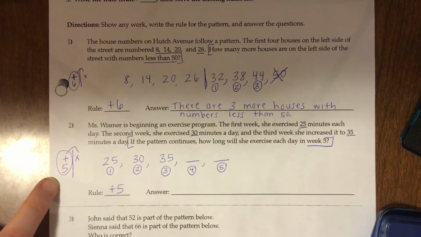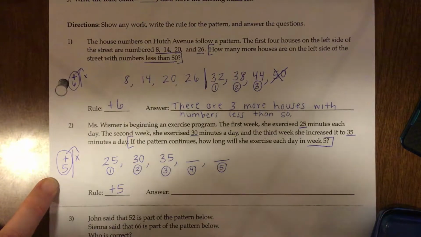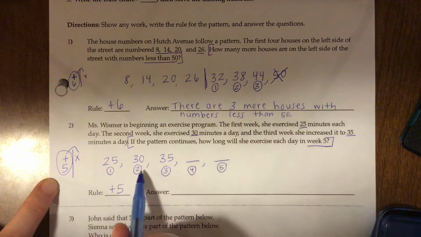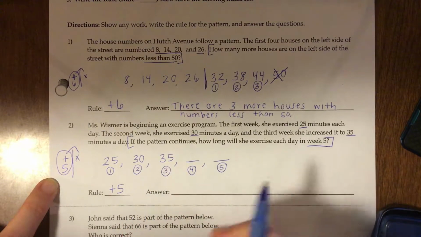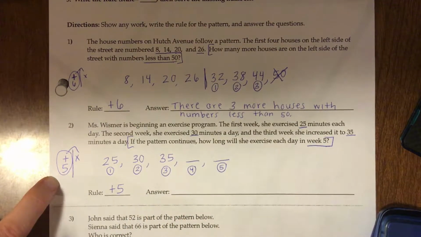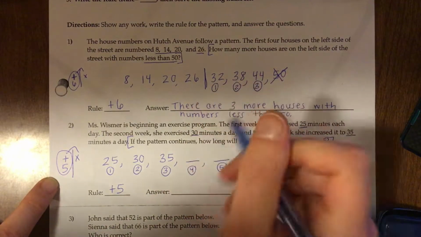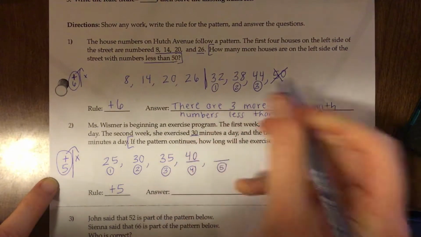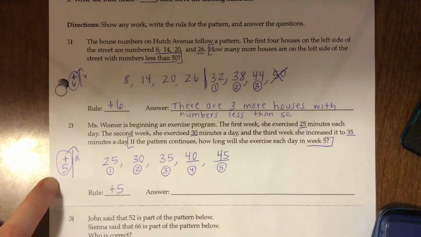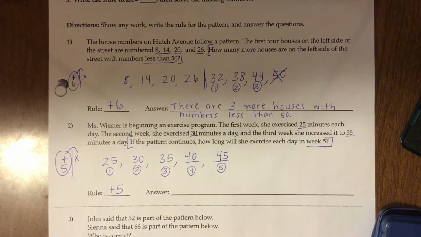Now I need to figure out week 5. So I'm going to add 25 plus 5, I know is 30, plus 5 more I know is 35. This one I can do without a calculator. 35 plus 5 is going to be 40, plus 5 is going to be 45. And you can check that on your calculator if you'd like. But now we need to answer the question, how long will she exercise each day in week 5?